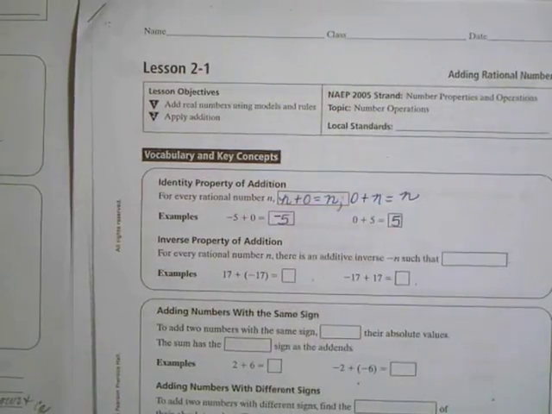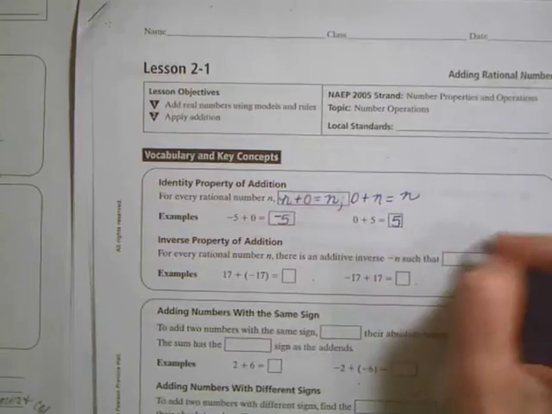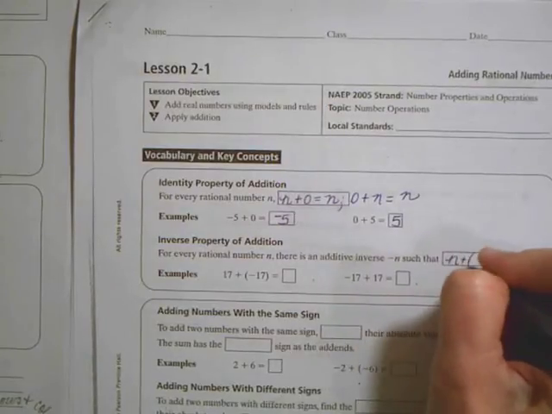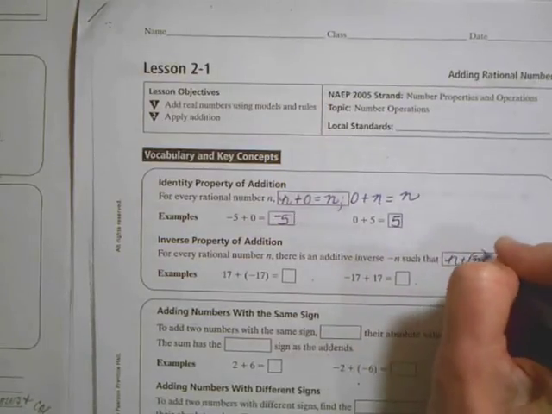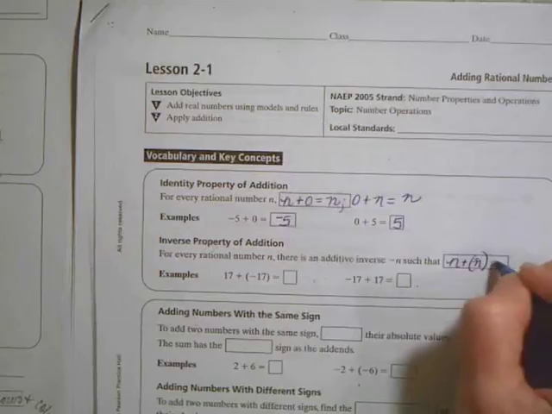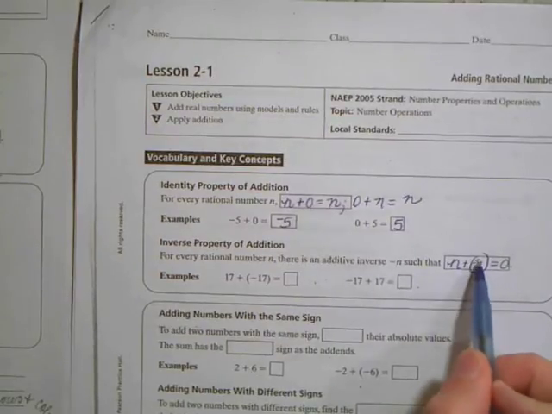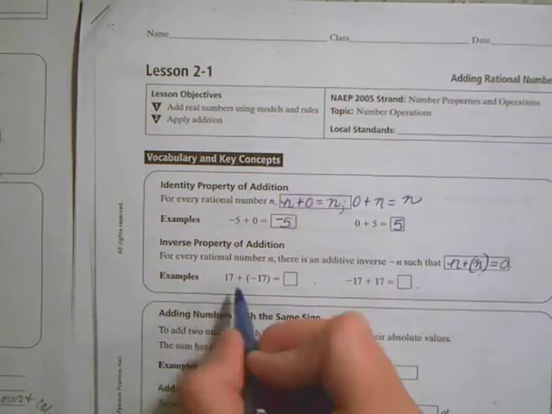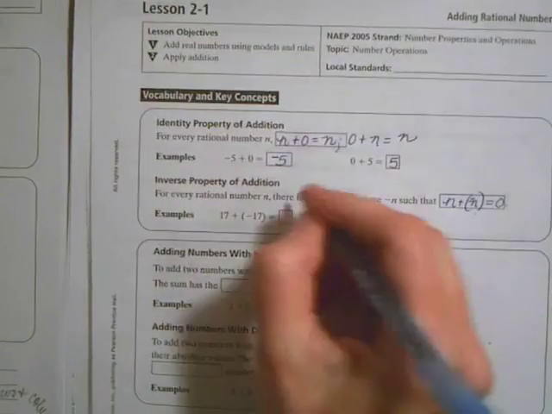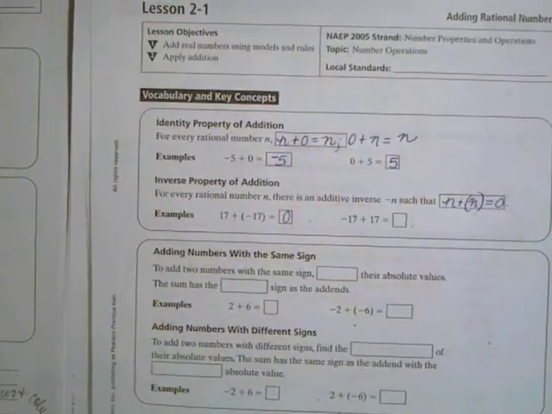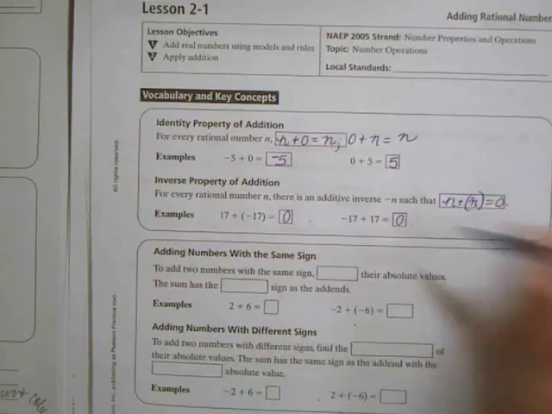The inverse property of addition tells us for every rational number n, there is an additive inverse, the opposite of n, or many will say negative n, such that n plus the opposite of n is equal to 0. So 17 plus negative 17 gives us a sum of 0, and negative 17 plus 17 also gives us a sum of 0.